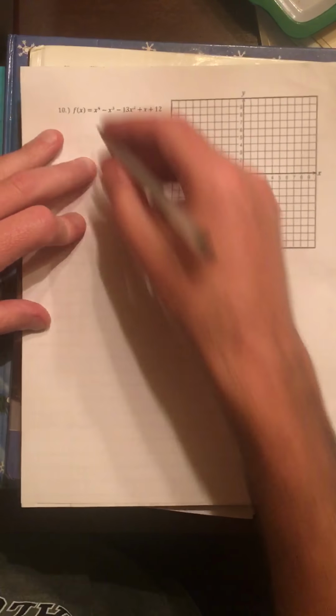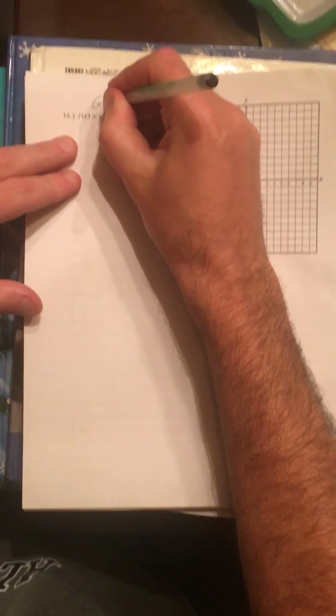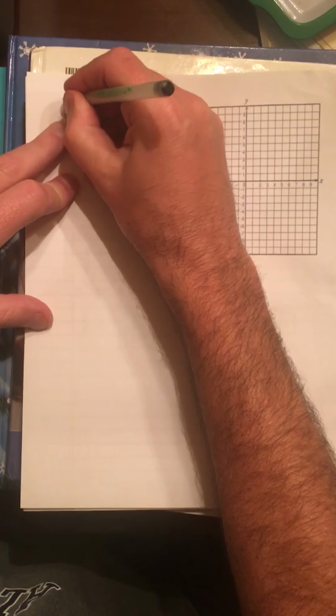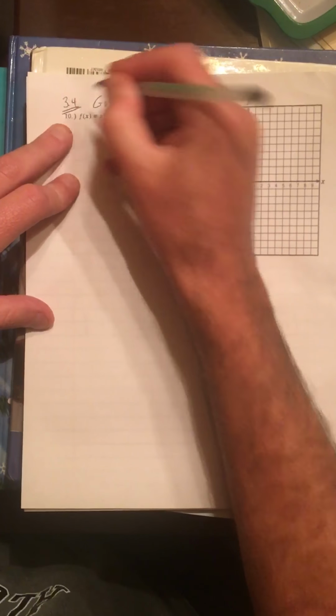Okay, so we're going to put everything together. This is going to be great. We're going to use all our weapons that we have. Our goal is obviously to graph this polynomial function, and this is section 3.4.